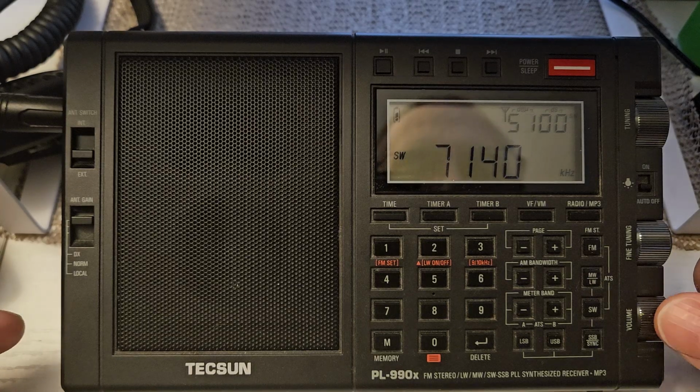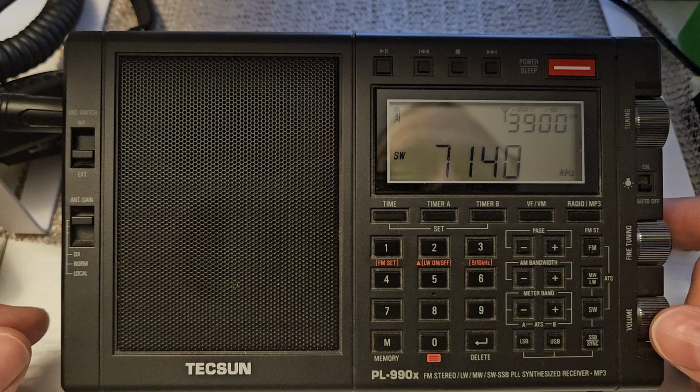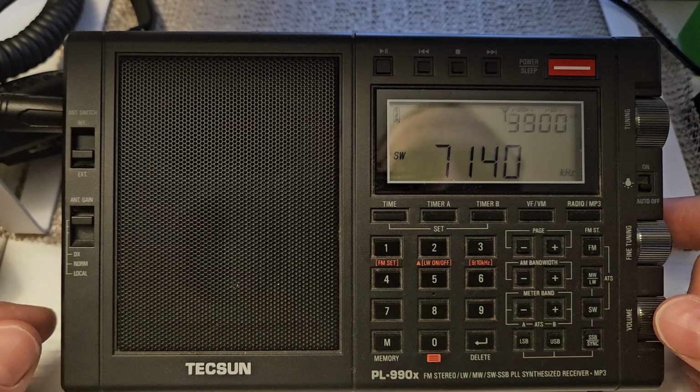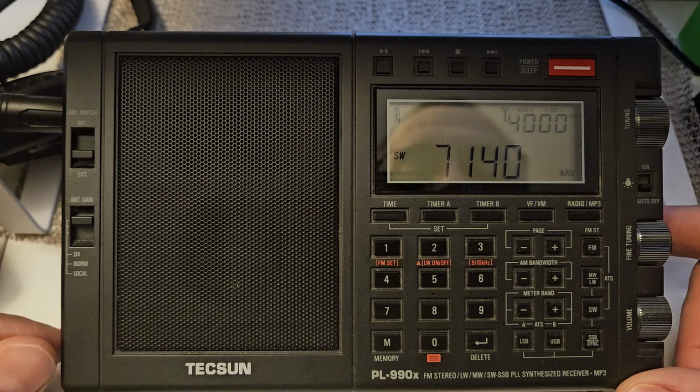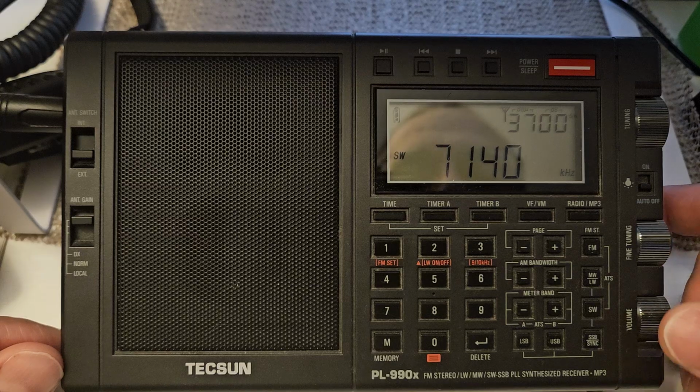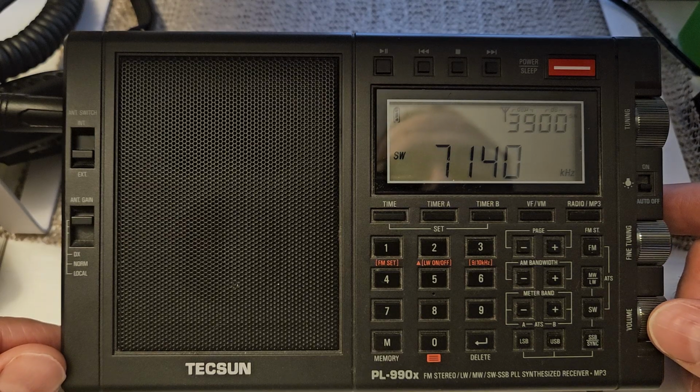So what you're hearing is actual AM signal, but it's in lower sideband. So rule of thumb in amateur radio sideband, anything below 10 megahertz is in lower sideband, anything above 10 megahertz is in upper sideband. So since this is 7140, below 10 megahertz, this is going to be in lower sideband.